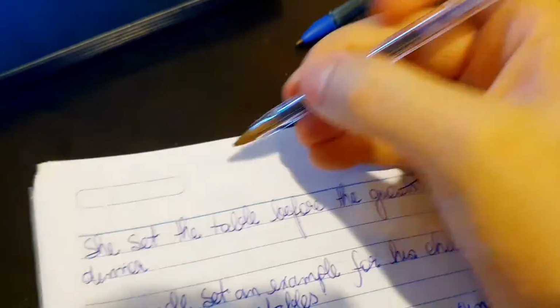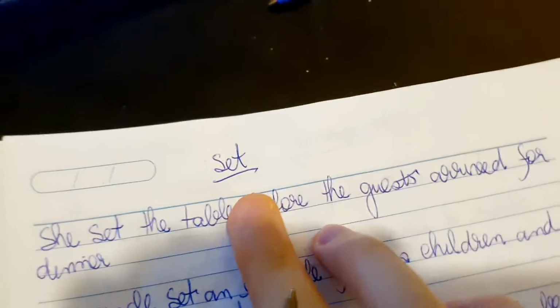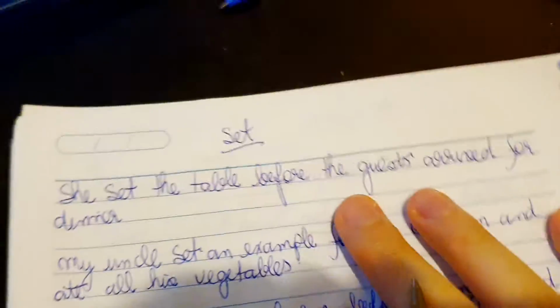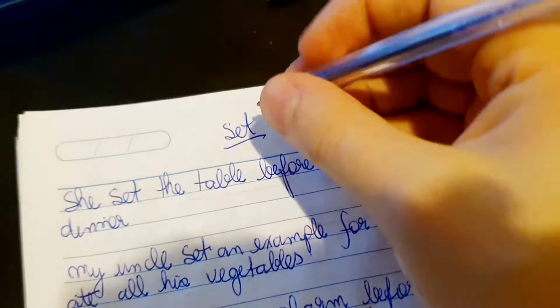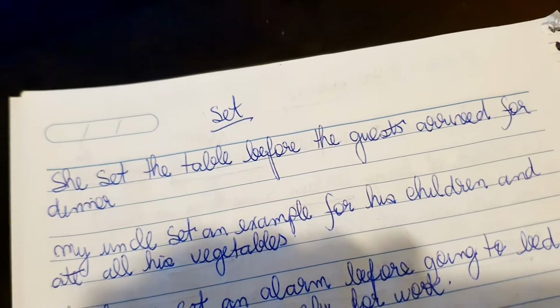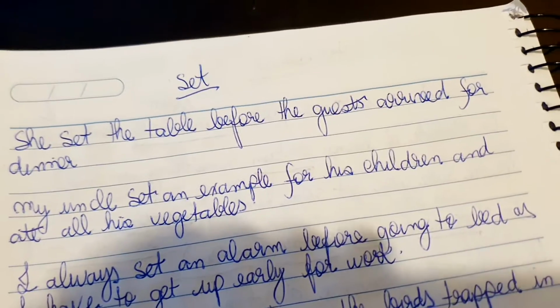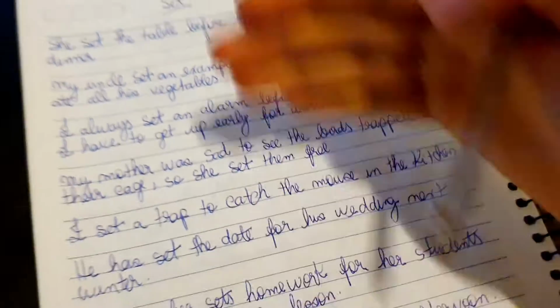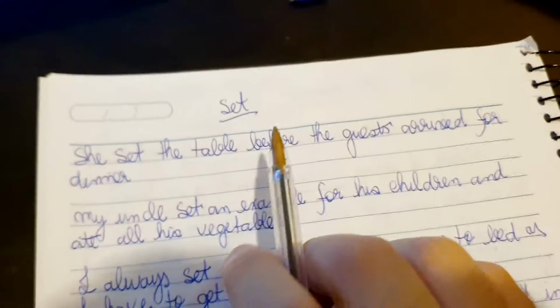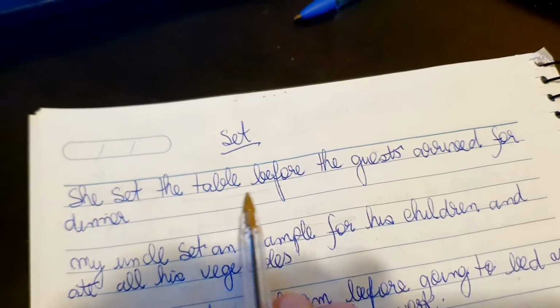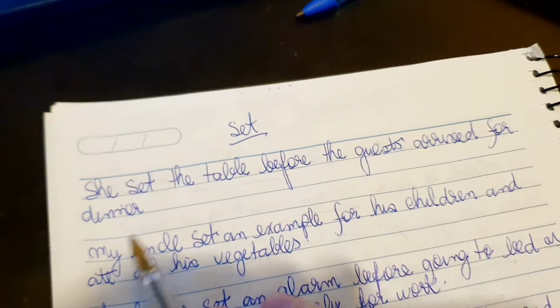Let's get into today's topic. Today we will talk about expressions involving the word set, okay? Set is a very common word in English, but we won't cover everything about it. We will cover some expressions, okay? As this playlist you are watching right now is about advanced idioms vocab, I selected some example sentences using expressions with set. The first one: she set the table before the guests arrived for dinner.